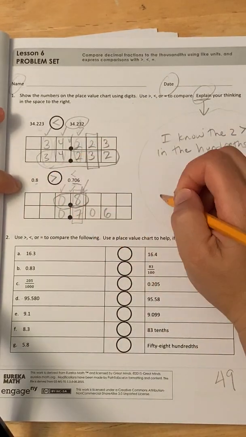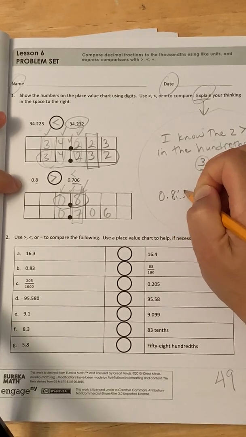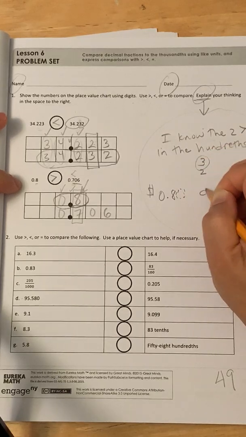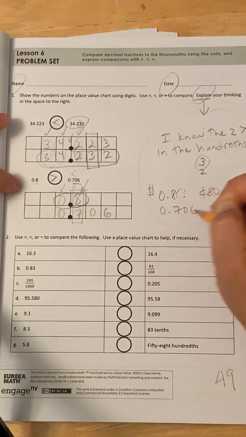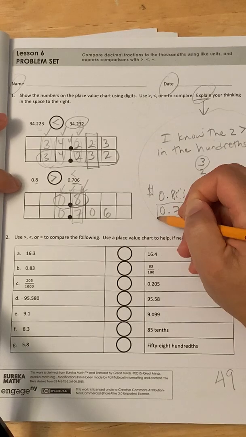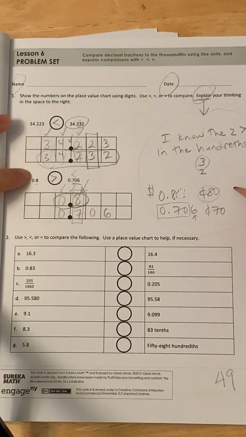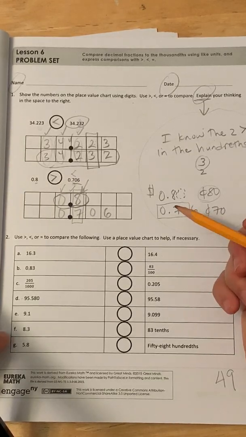And remember the trick of reading it like money. So if I read it like money, I would need to add another 0 after the 8 so I could read it like money. So this would be 80 cents. And the other one, again, I can't really read that 6 in terms of money, but I can read this. That would be 70 cents. So which one's larger, 80 cents or 70 cents? 80 cents. So I know that the 8 is larger. 8 tenths is larger.